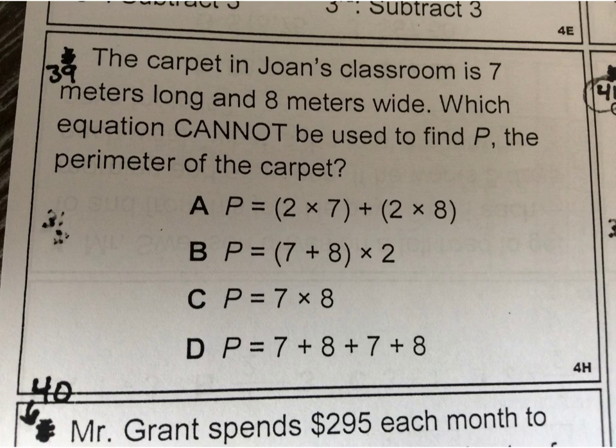All right, we're on our last set. Number 39. The carpet in Joan's classroom is 7 meters long and 8 meters wide. Which equation cannot be used to find P, the perimeter of the carpet?